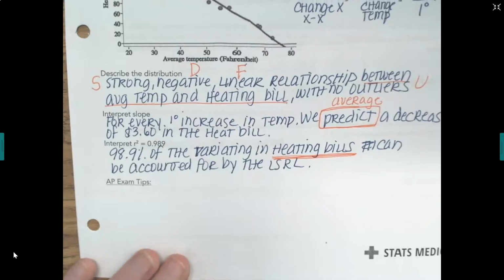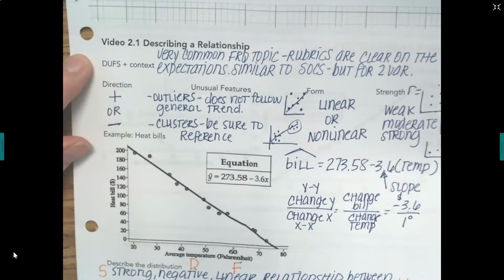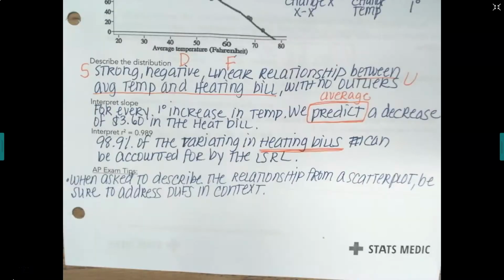Okay, so I have some tips here for you. The first tip has to do with our DUFs. When you're asked to describe the relationship from a scatter plot, you need to be sure to address your DUFs in context. It's a very easy way to get full points on a section, so you want to make sure you include the direction, unusual features, form, and strength, and context.